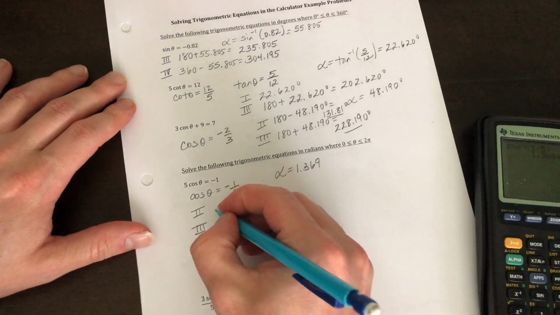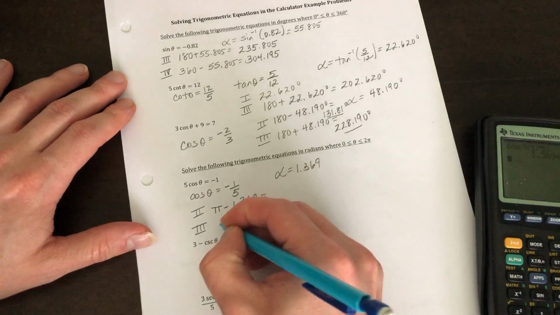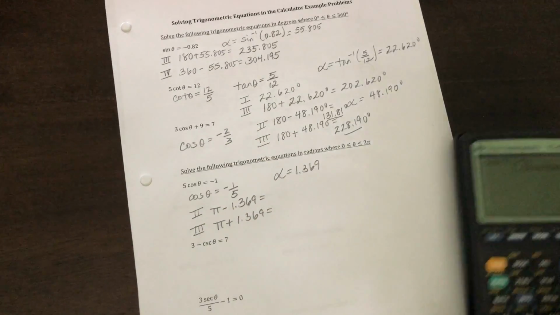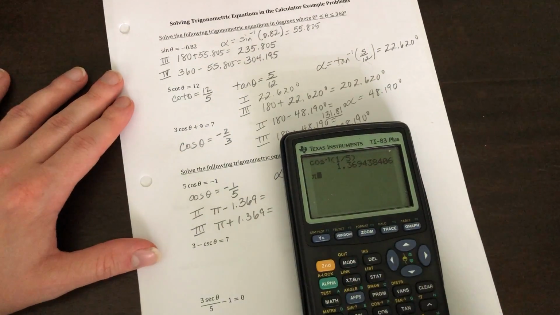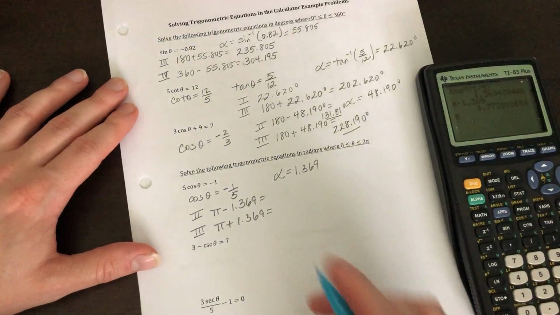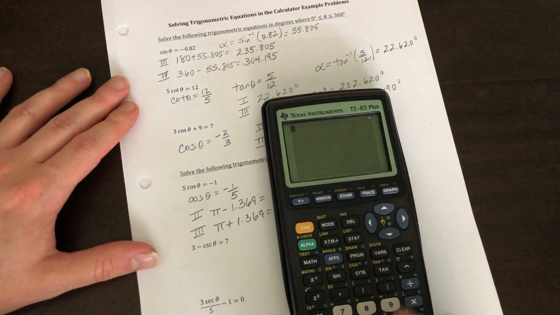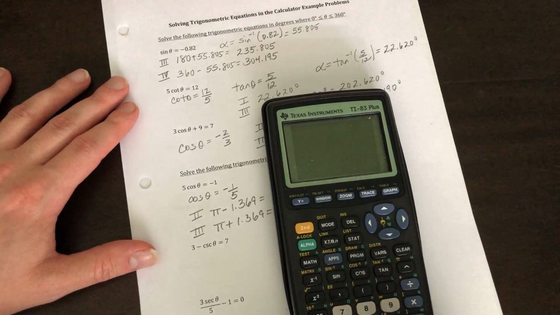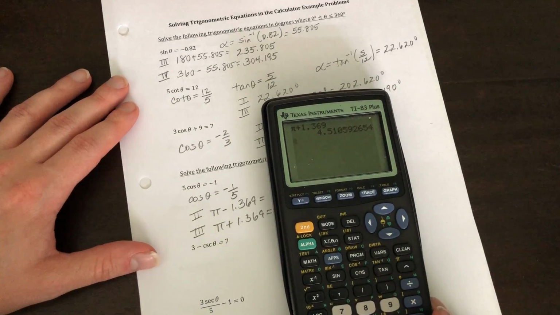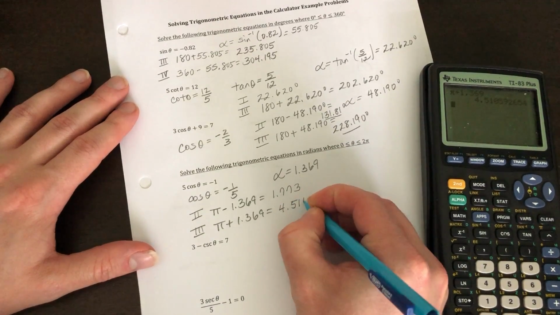Now we're in radians, so it's going to be pi minus 1.369, and then pi plus 1.369. So pi minus 1.369, you get 1.773 for that. And if you don't know where your pi key is, it's second caret. So don't use 3.14. And pi plus 1.369 is 4.511. And that's it.